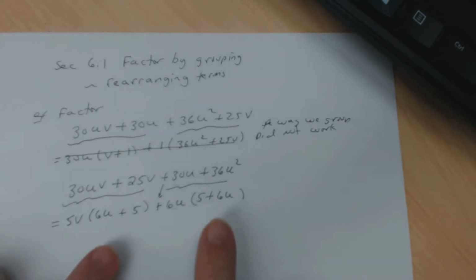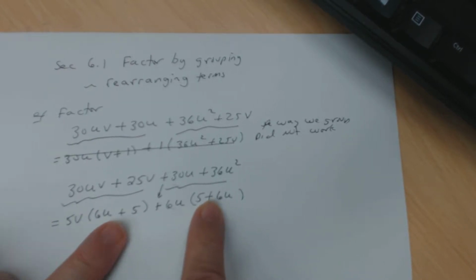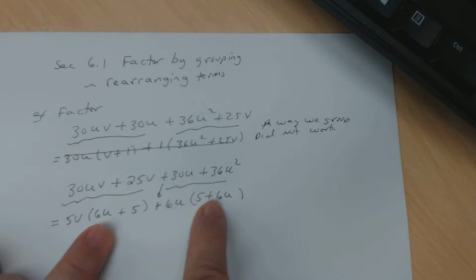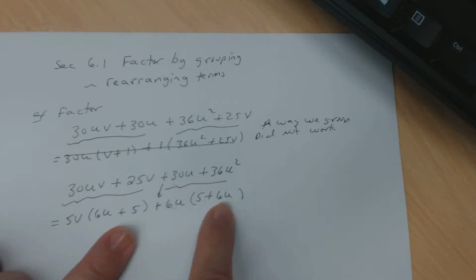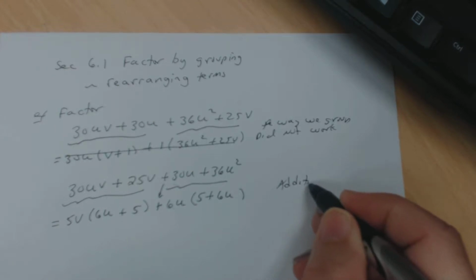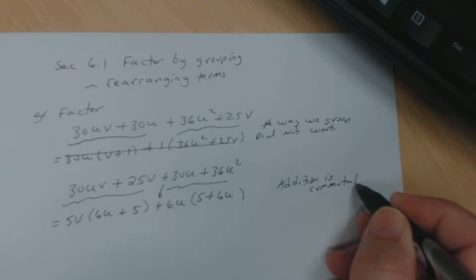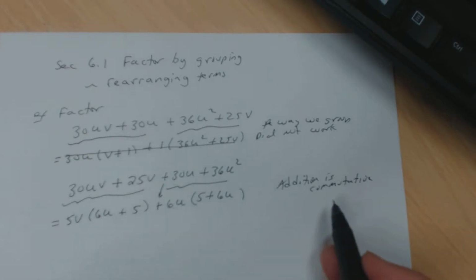Now look at these two terms again, and notice that these factors are identical. They're the same factor. They're not written in the same order, 6u plus 5 and 5 plus 6u, but remember, addition is commutative. That means the order in which you add does not matter.